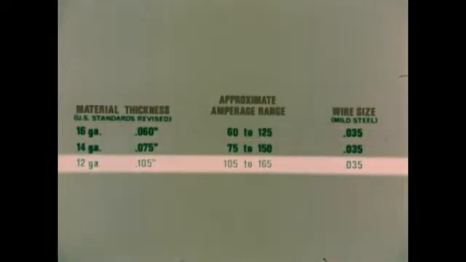Or going to 12 gauge, or 105 thousandths, we can select 100 to 105 amperes as a good starting point. The chances are that the amperage will have to be increased, but this is a reasonable starting level to melt the electrode effectively. Since the majority of short-circuiting welding is done with 35 thousandths diameter wire, that electrode will be used for all demonstrations. The job is to complete a fillet weld with 12 gauge material.